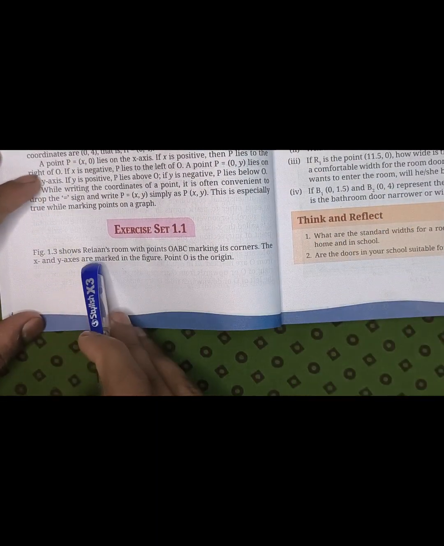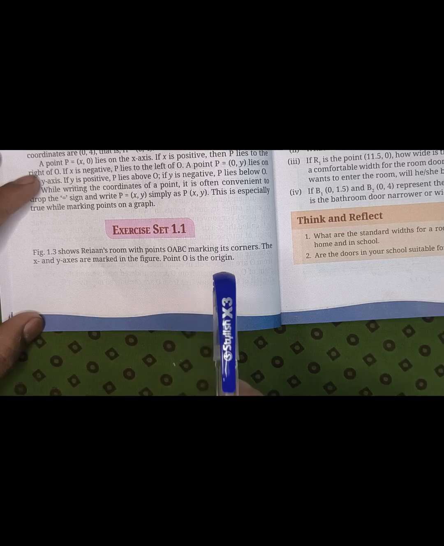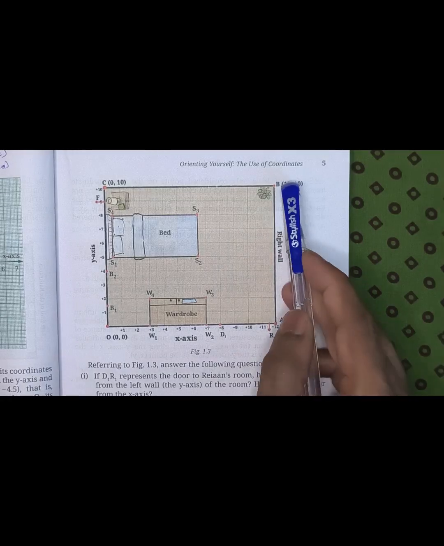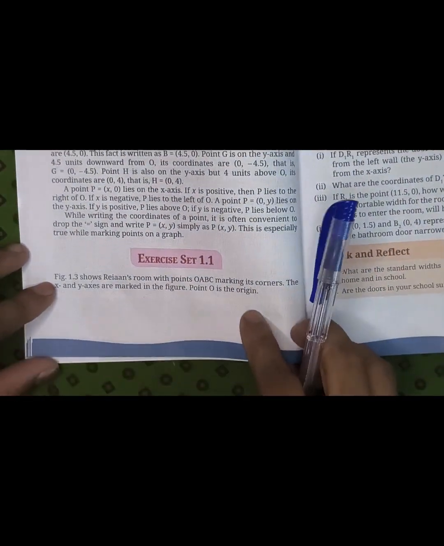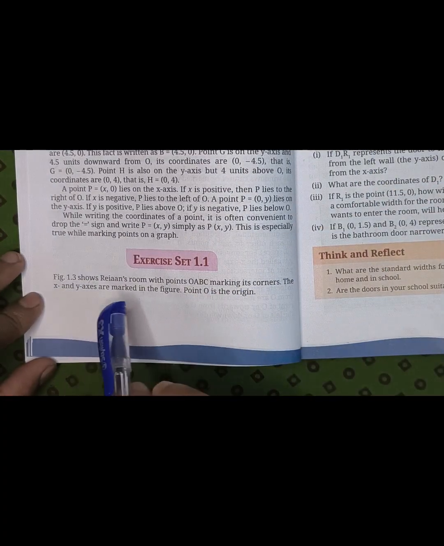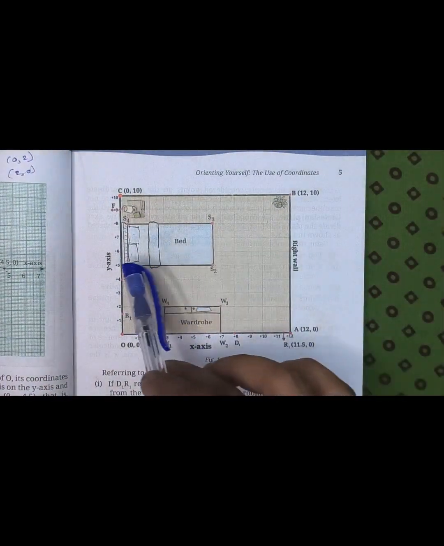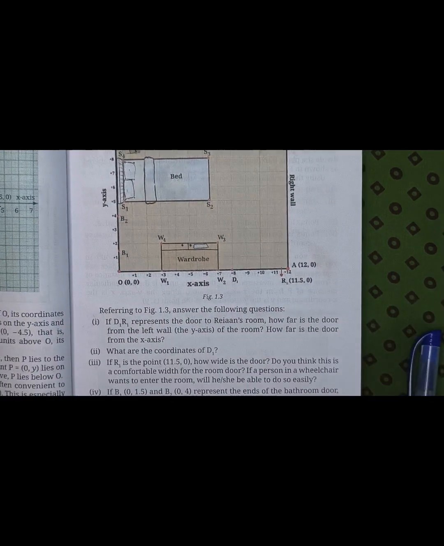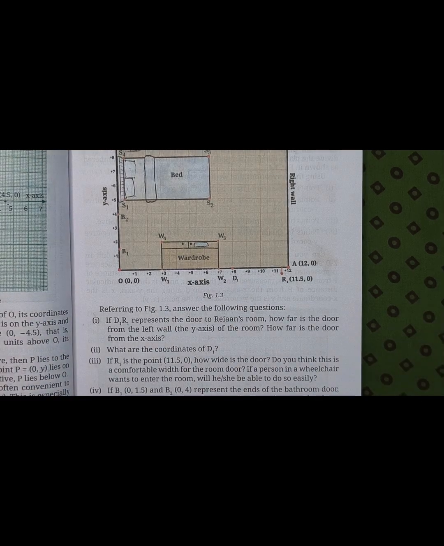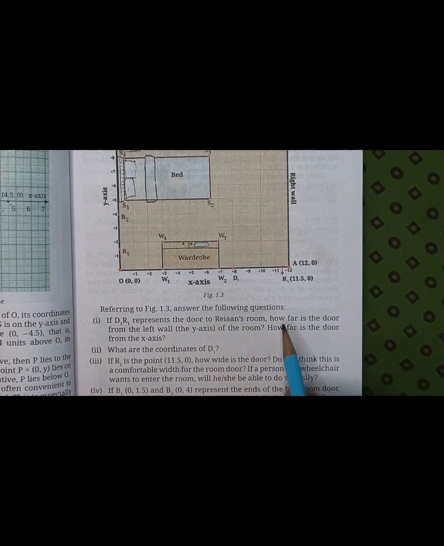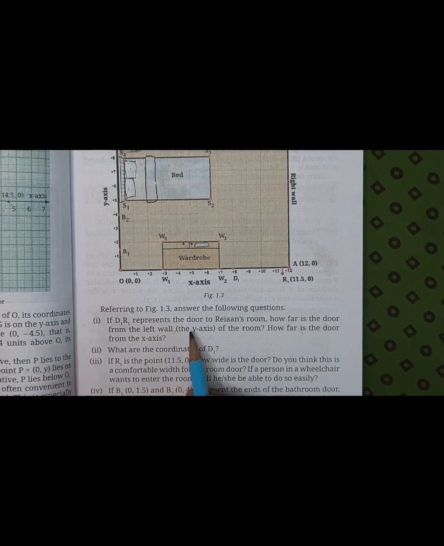Fig 1.3 shows Rion's room with points O, A, B, C. See here, O. Where is A? A. Where is B? B, C. This is Rion's bedroom, marking its corners. O, A, B, C are its corners. The x-axis and y-axis are marked in the figure. Point O is the origin. They have given this explanation. What is the question here? If D1 R1 represents the door to Rion's room, how far is the door from the left wall, the y-axis of the room?